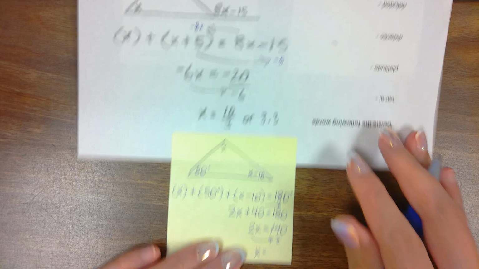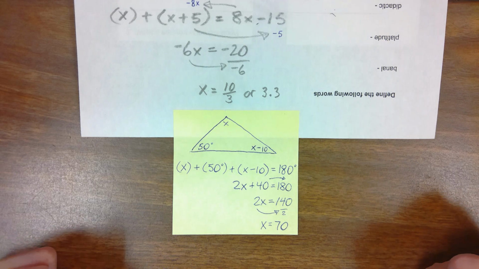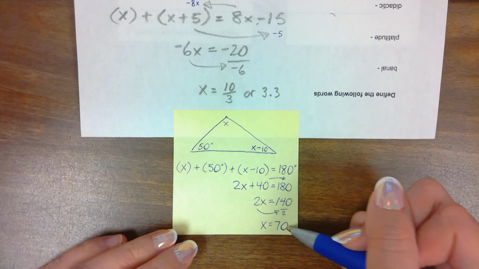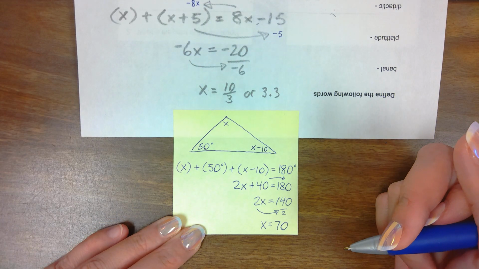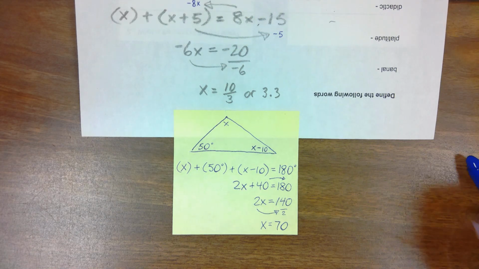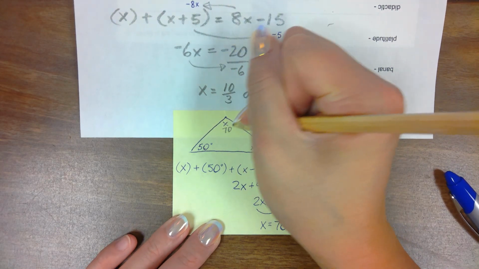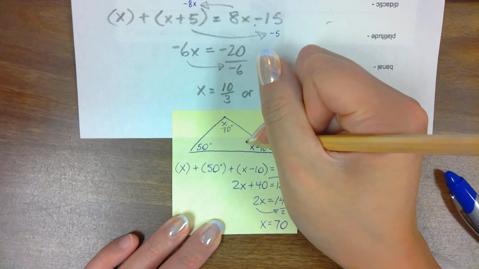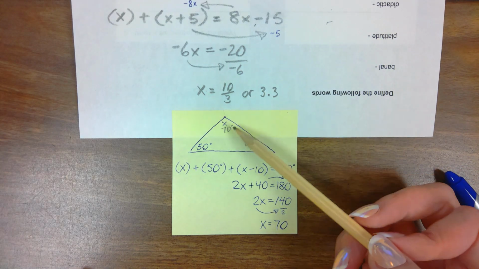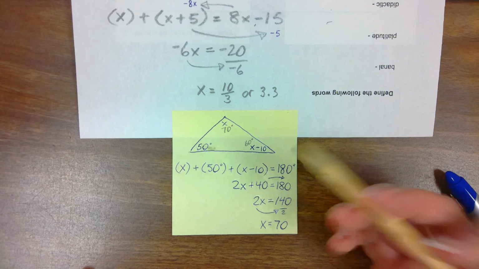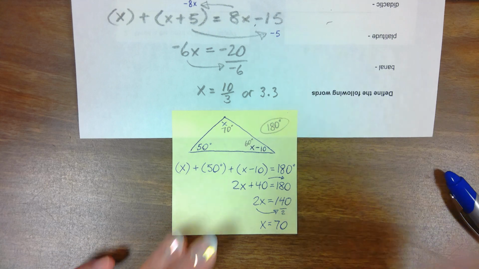So x equals 70. Okay, if I know that x equals 70, I can go back to my diagram and figure out what each of the angles is. So here, this angle will be 70 degrees, and this angle right here will be 60 degrees. And to fortify my answer, 70 plus 60 plus 50 gives you 180.